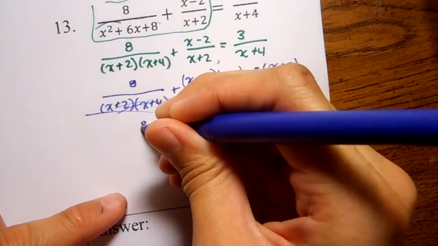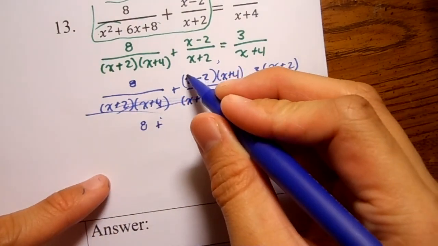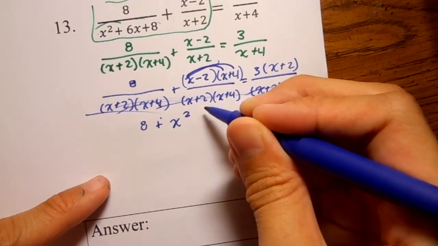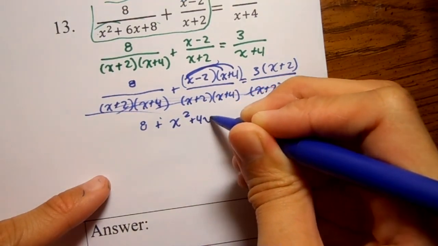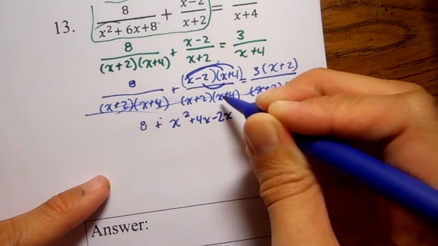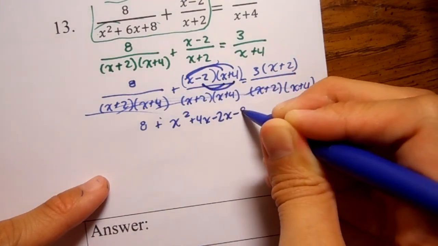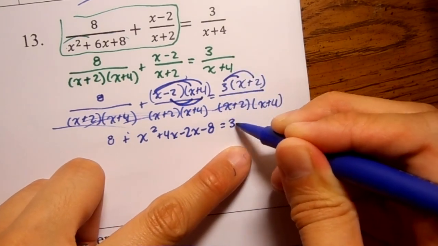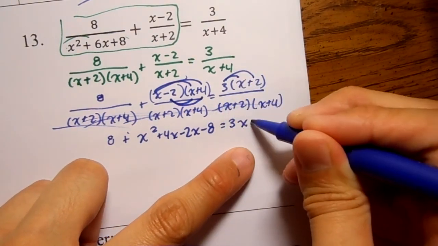I have 8 plus, well, I can FOIL this out. X times x is x squared. X times 4 is a 4x. Negative 2 times x is a negative 2x. And a negative 2 times 4 is a negative 8. And over here, I can distribute. 3 times x is 3x. And 3 times 2 is 6.